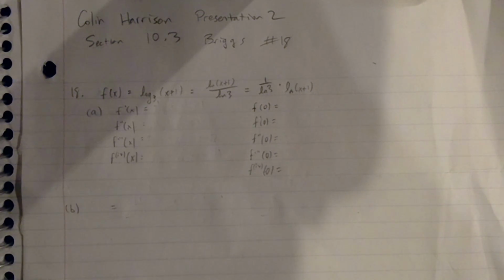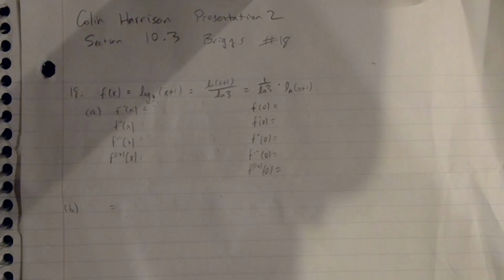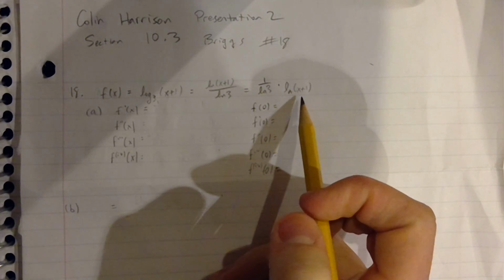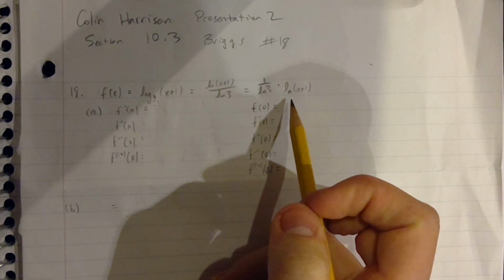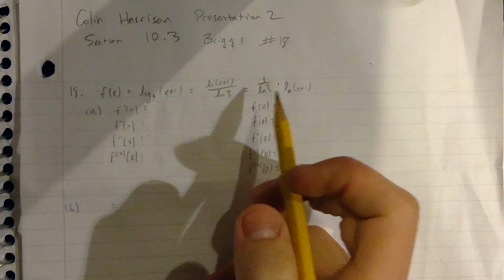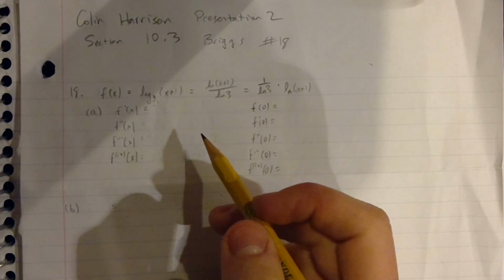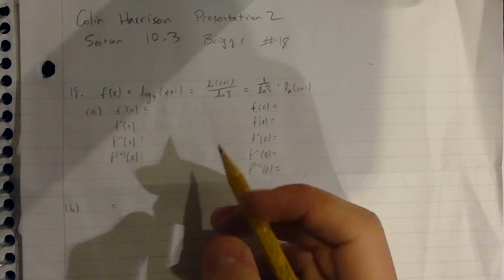This is question 18 from the Briggs textbook of section 10.3. It gives us this function, which I've used change of base to write this way so that it's easier to derive. And the first question, part A, asks us to find the first four non-zero terms of the Maclaurin series.